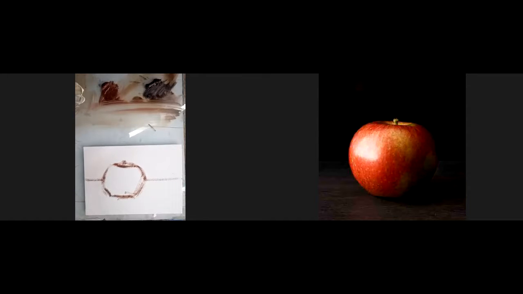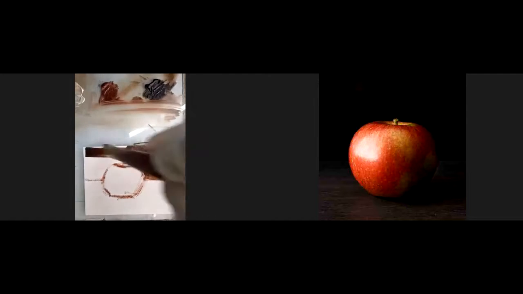And you want to start from the darker values and move to the lighter values. So obviously the darkest value in our image is the background. I'm going to use straight burnt umber and lay it in very simply, slightly thinned for flow, touching the edges of my drawing. And I'm using a fairly big brush.